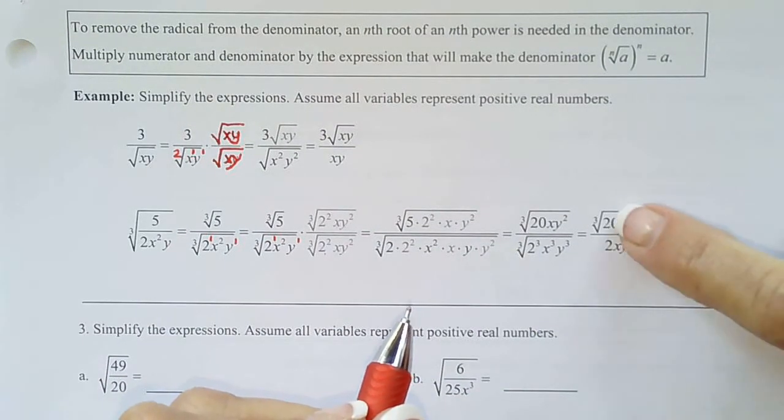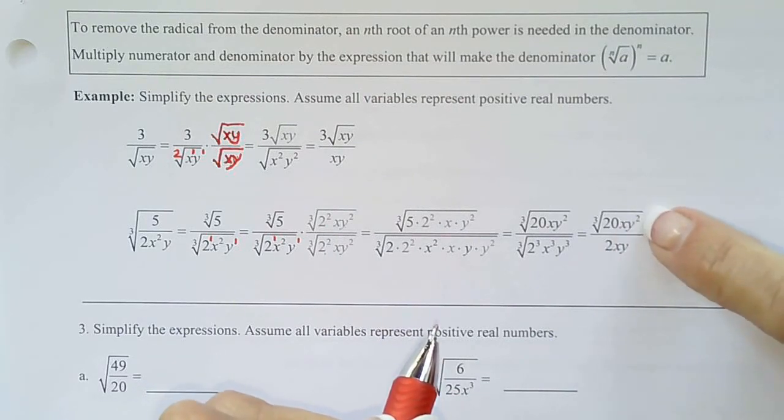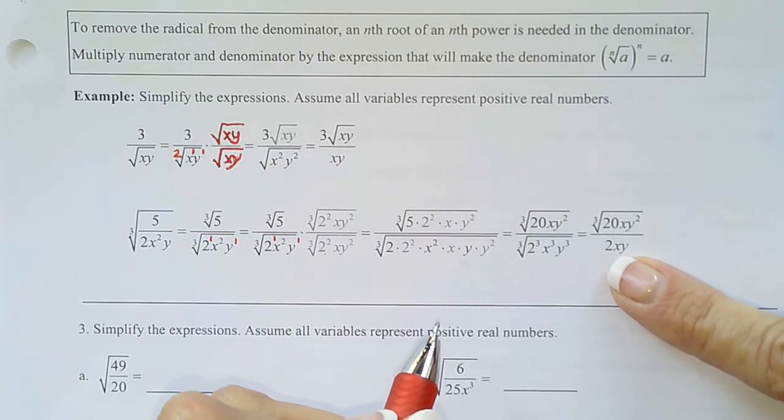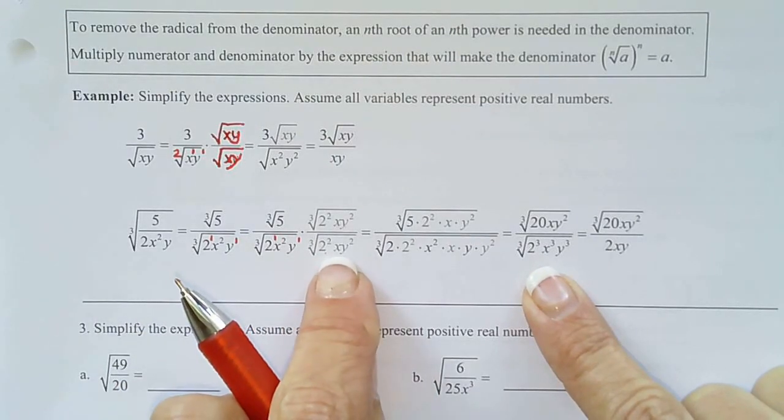So notice my final answer doesn't have any triples. 20 is 4 and 5, which is 2 squared times 5. No triple there, no triple there. And my denominator has no radical because we made it perfect powers of 3 by multiplying by what was missing.